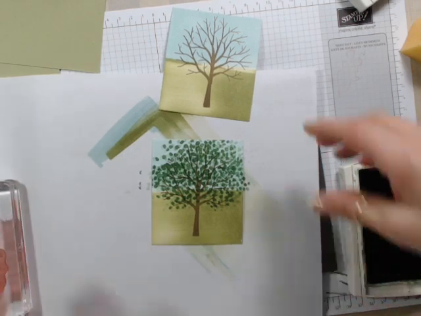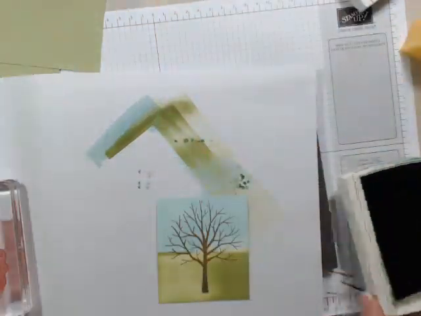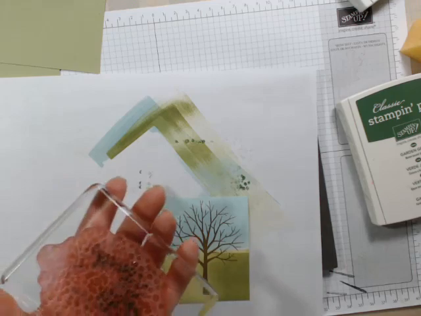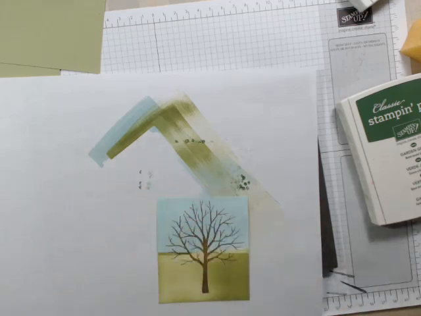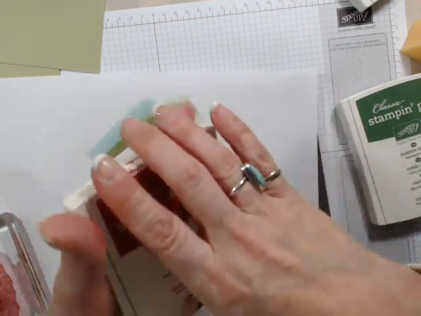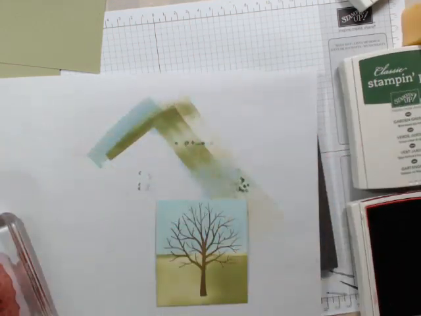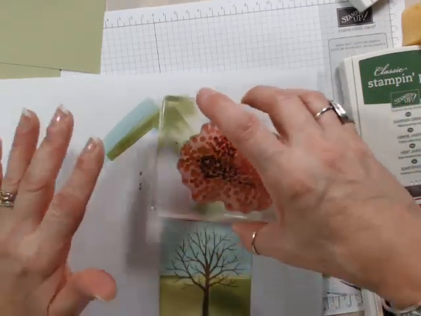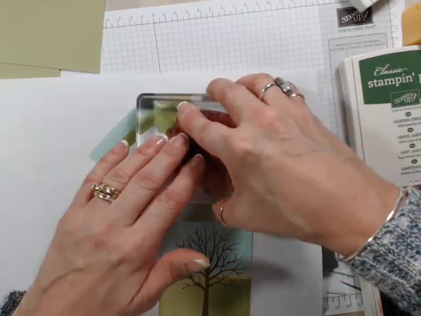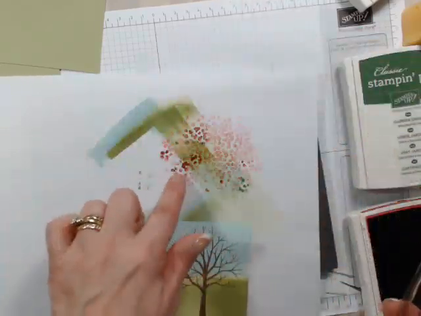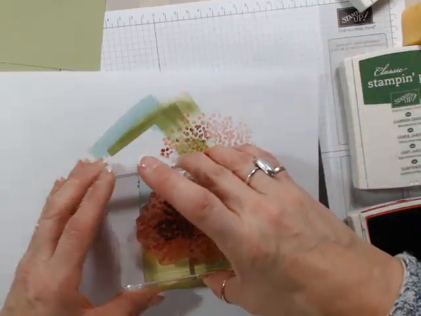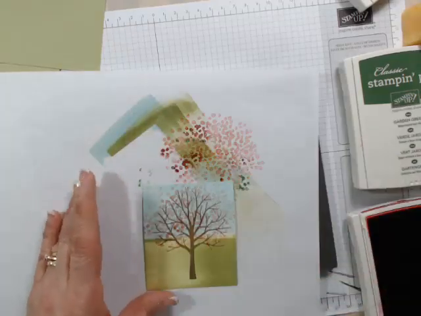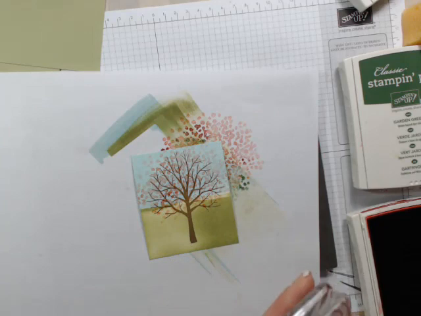Now for the fall, what I've done, let me wash this here. I use Cajun Crate. And I'm going to stamp off, but watch what I'm doing. Stamp off more rounded a bit. So see, someplace it's darker and someplace it's less. Again, I don't like the bottom one for some reason. Stamp this. So now I get the Cajun Crate.